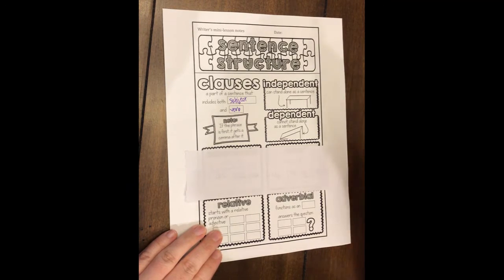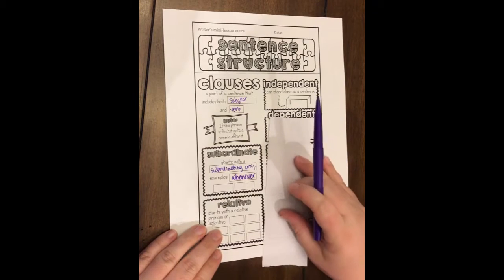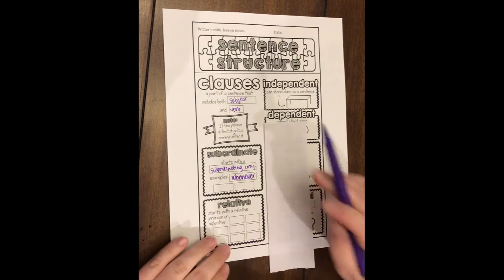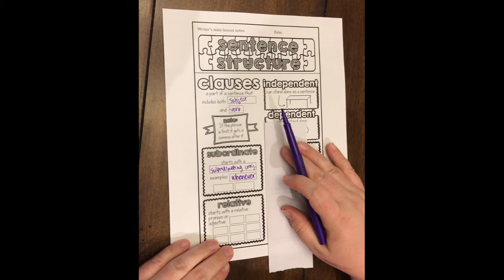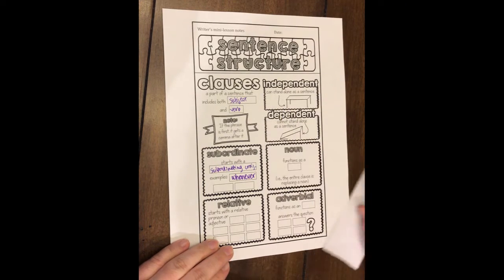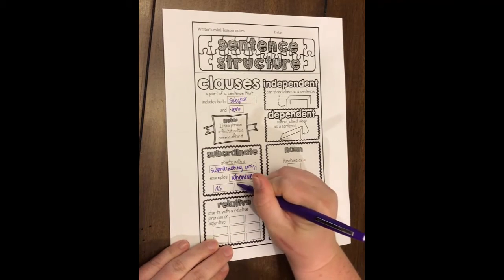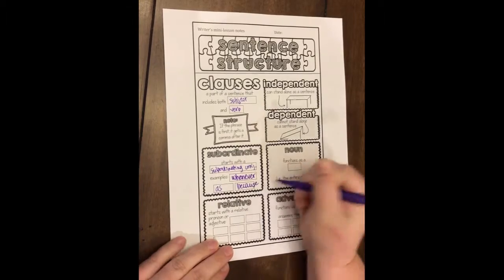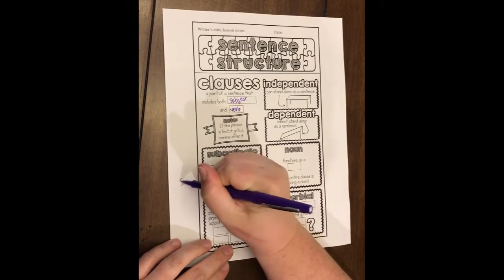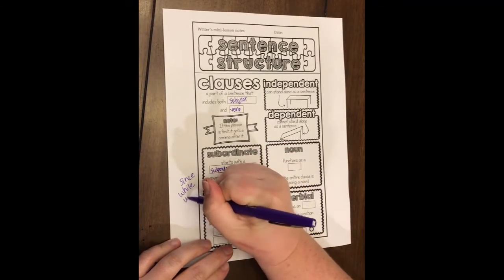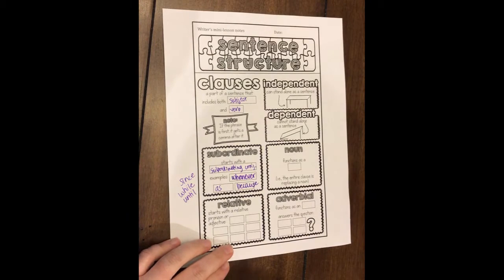The first type of clause that we're going to talk about is a subordinate clause. It starts with a subordinating conjunction, like we talked about in class today. Examples of subordinating conjunctions that begin a subordinate clause are whenever, as, because, since, while, until. All of these are subordinating conjunctions that begin a subordinate clause.